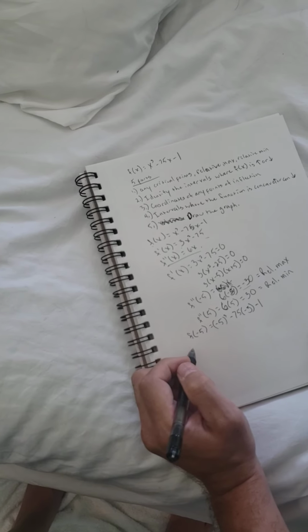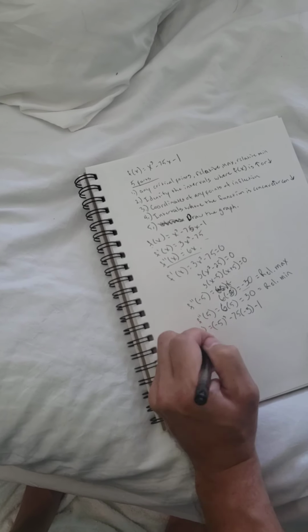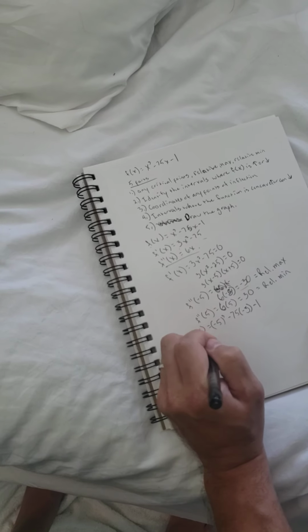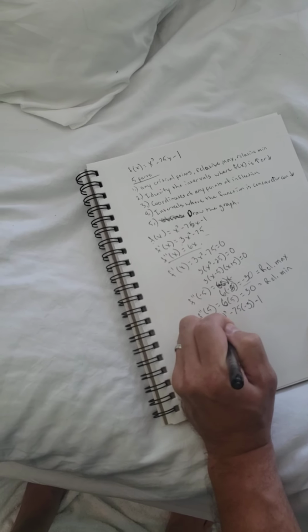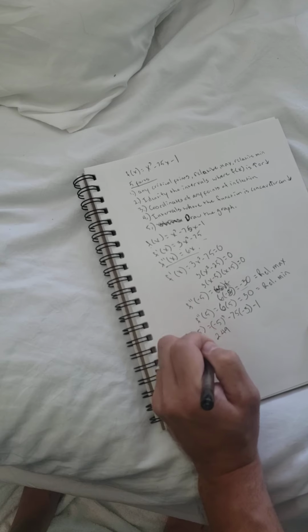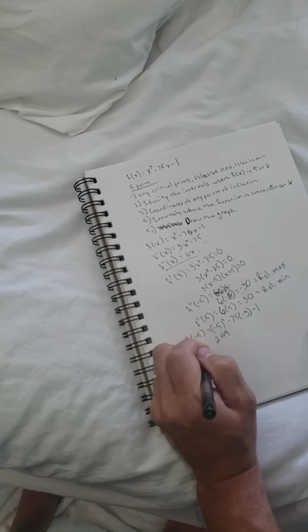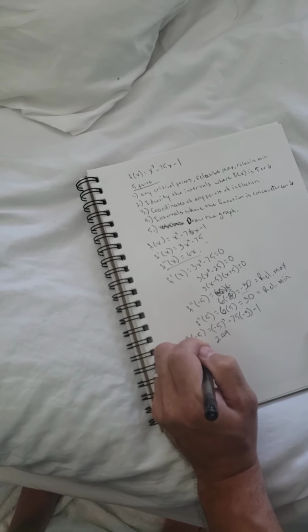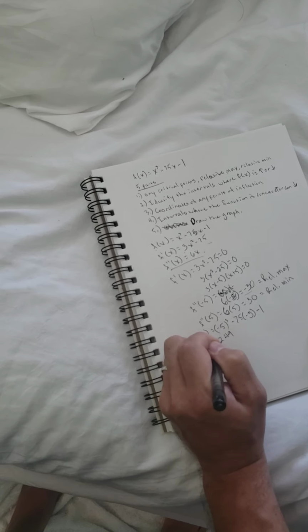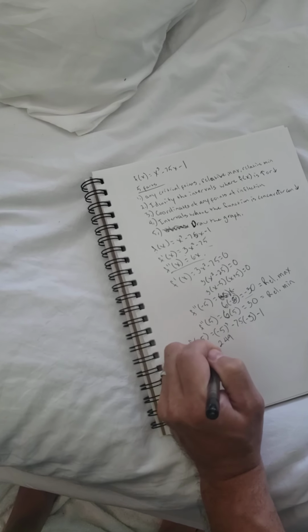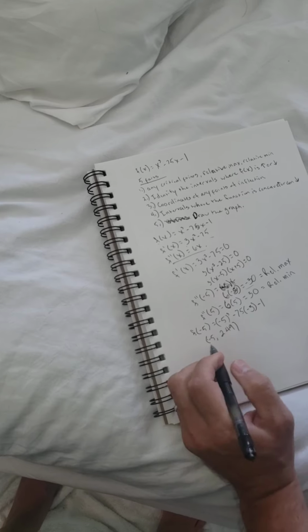And that is going to give you, I figured it out earlier, 249. So that's going to tell you that the coordinates for the relative max is -5 and 249.